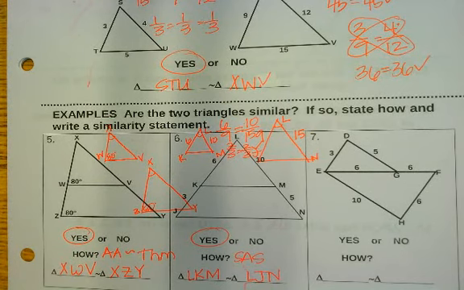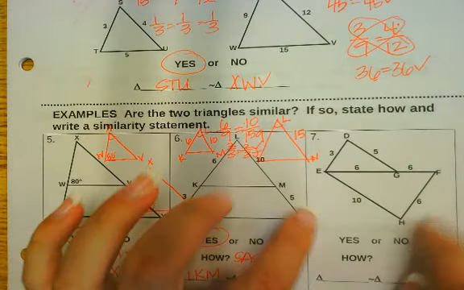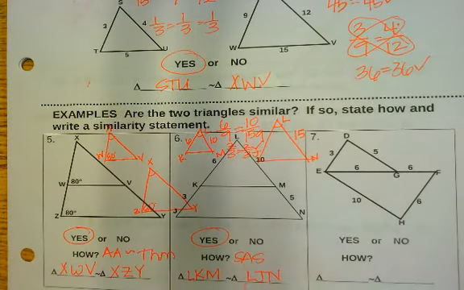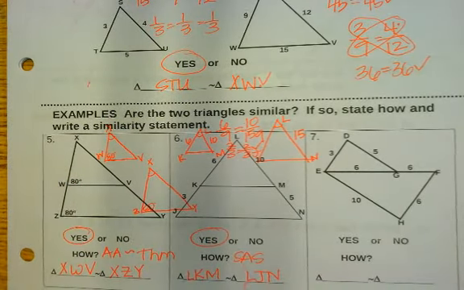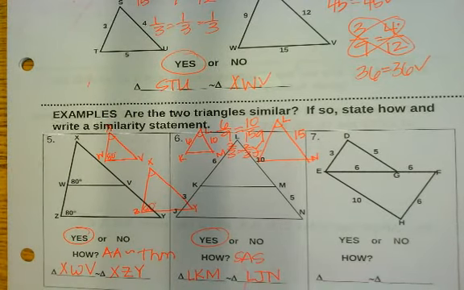So when you're lining up your triangles, you want to make sure that you look at their corresponding sides. For example, right here, there's no clear indicator of which vertex goes with which, or which angle corresponds with which. But you know the sides that correspond with each other, because you're not going to put the big side with the little side.